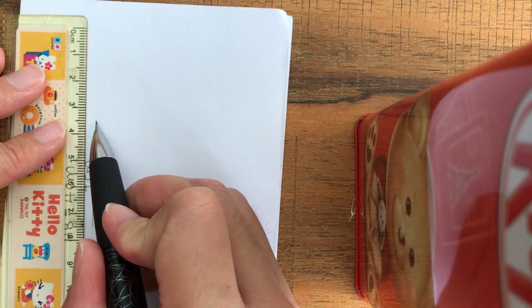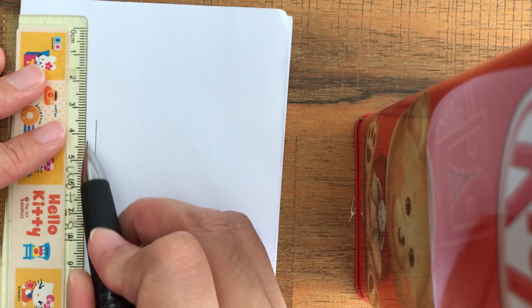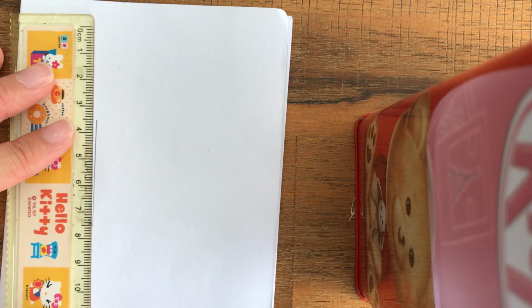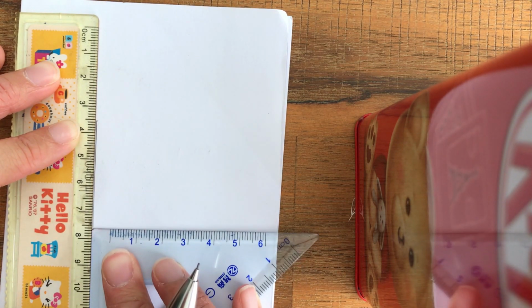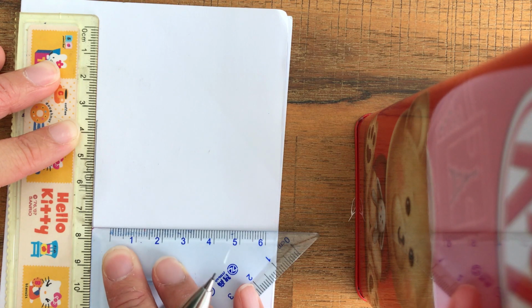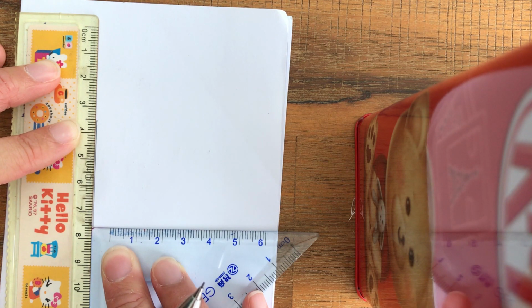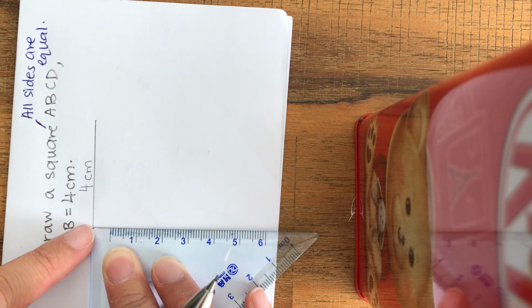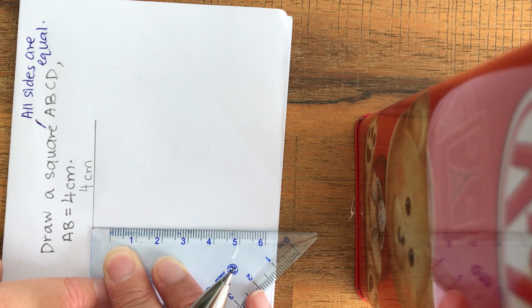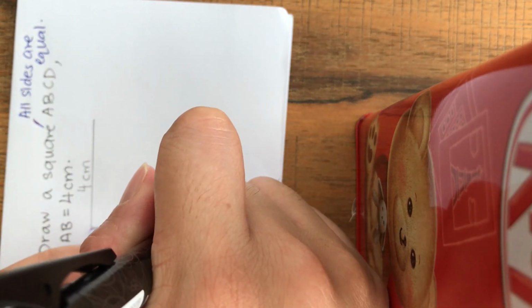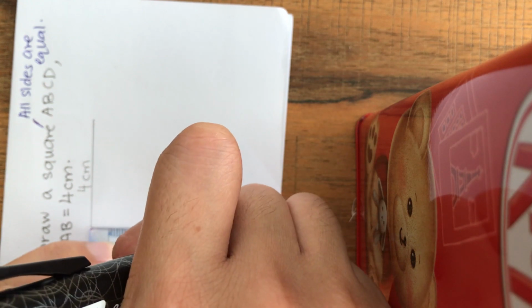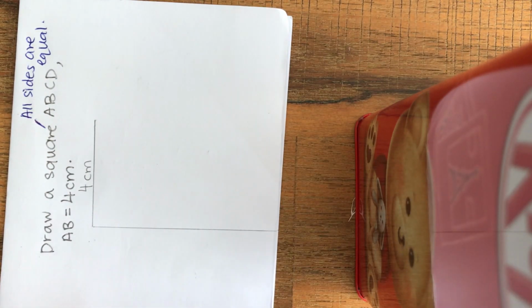I'm going to glide my set square along the ruler, and I will stop gliding at the first point, where I started drawing my 4 cm just now. So I'm going to draw a line across using the set square.